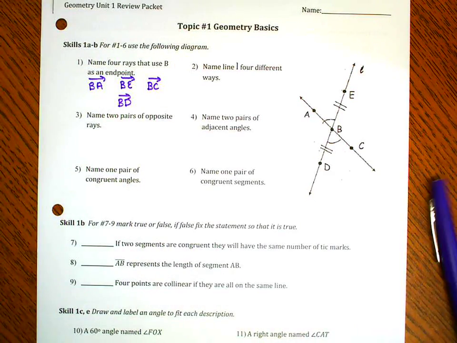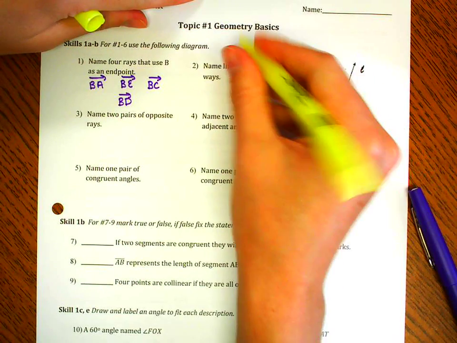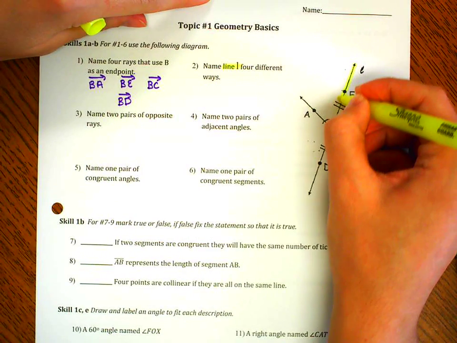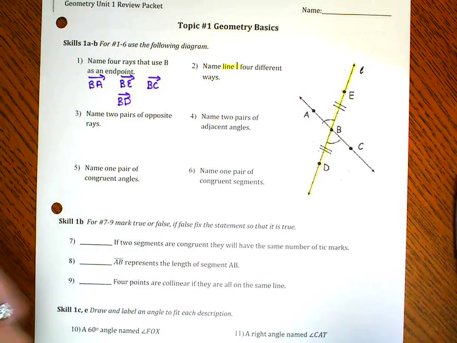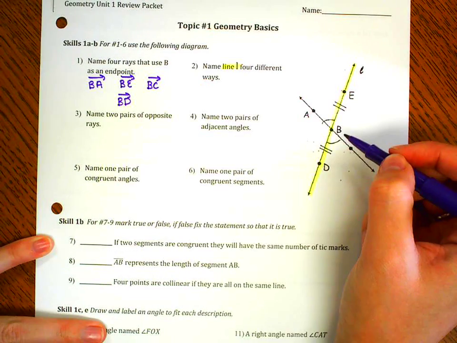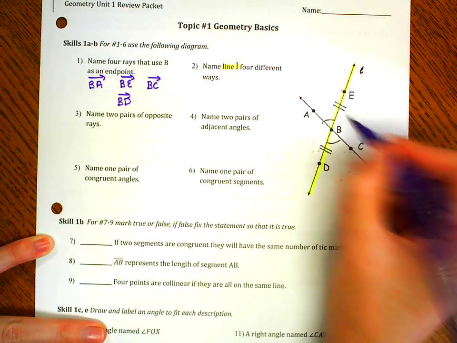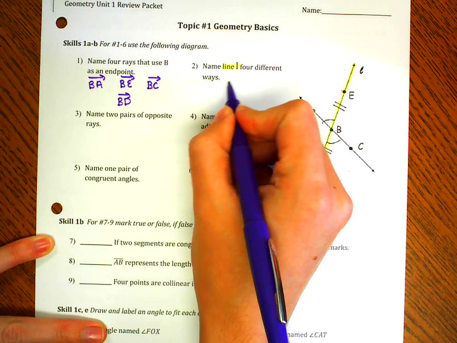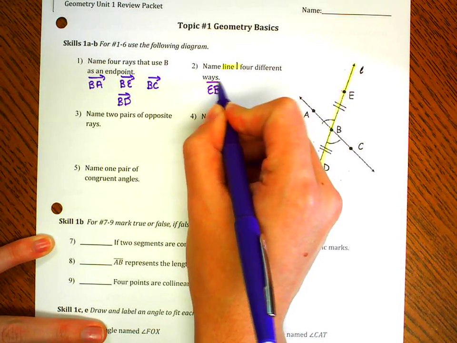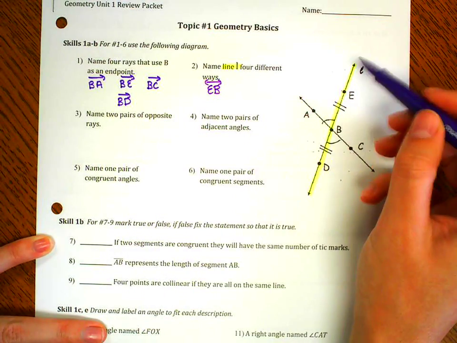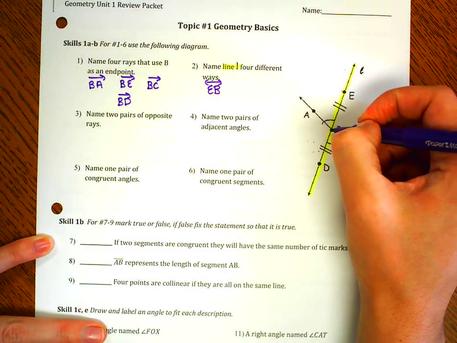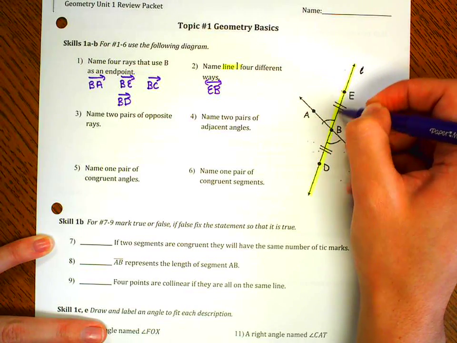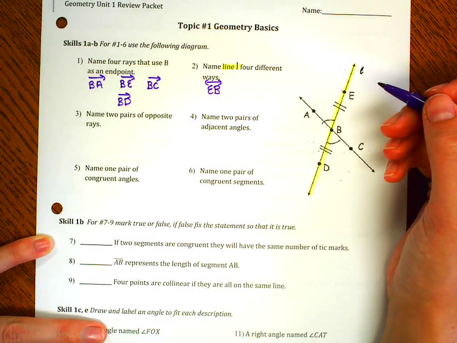Okay, number 2 says name line L 4 different ways. Here's line L. In order to name a line, we need to use 2 letters and a symbol that's a line with arrows going both directions. So let's pick any 2 letters we want. EB we could use, so we could have line EB. What this is saying is for any 2 points, there's only 1 line we can draw through those 2 points. So if we have point B and point E, the only line we can draw is this one. So that's why we can name it with just 2 points.